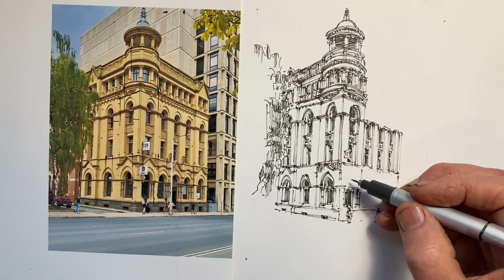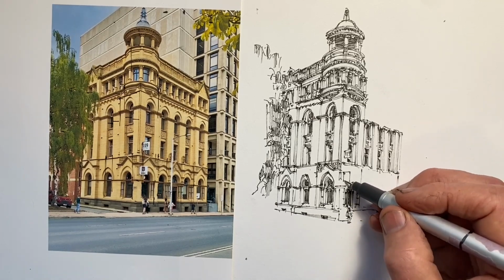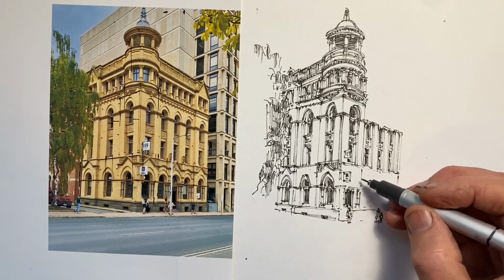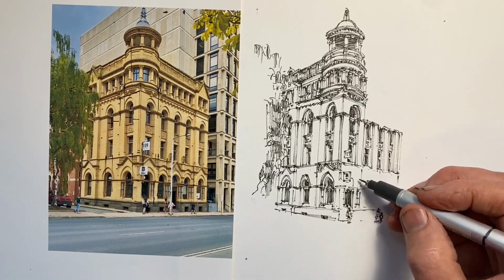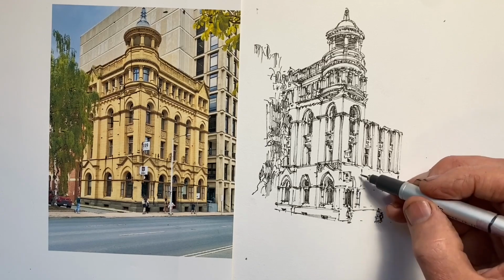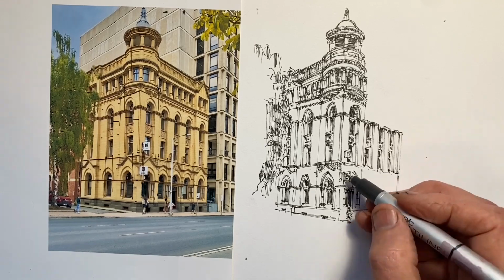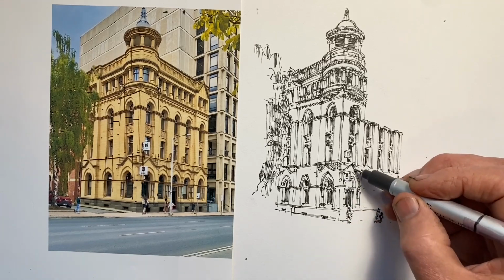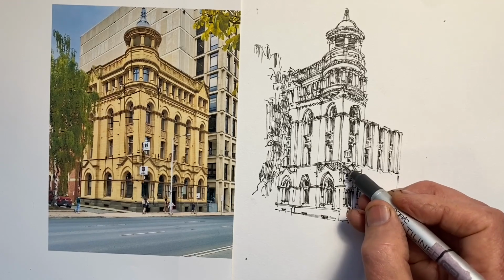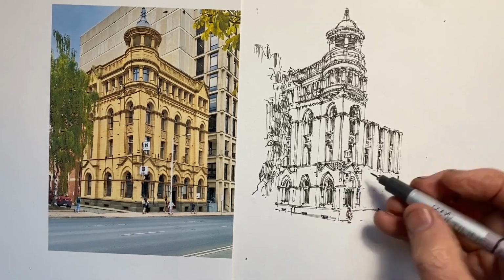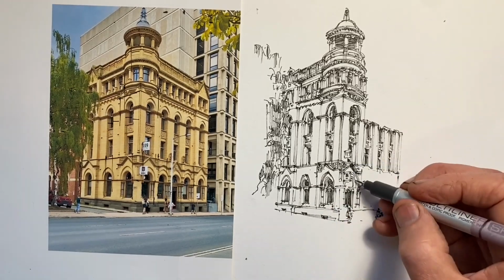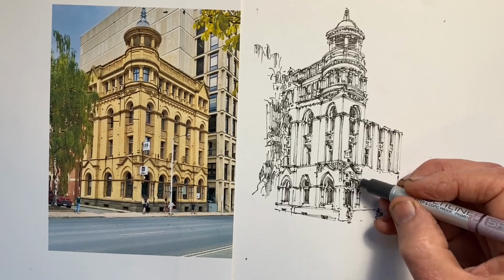Although I must admit, I had to wait at this very busy intersection in central Hobart till there were no cars, because I didn't want them blocking the wonderful ground level architecture of this building. So that's why you don't see any cars, because I made a great effort to get a photo without any, so that I'd be able to draw it. And now I am.